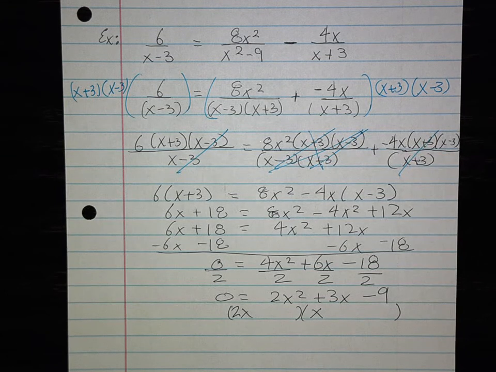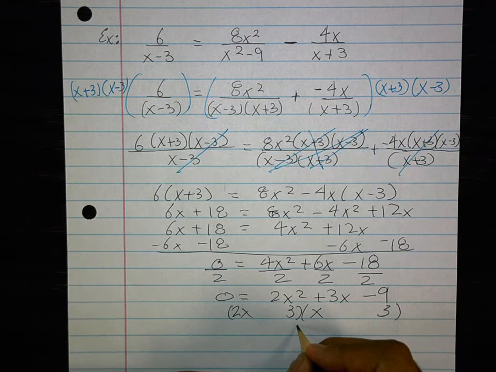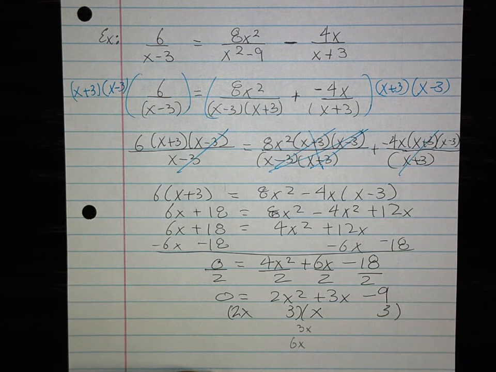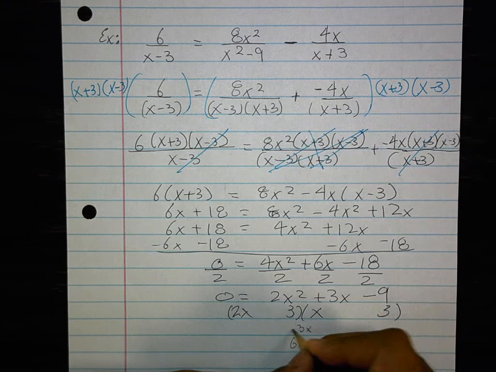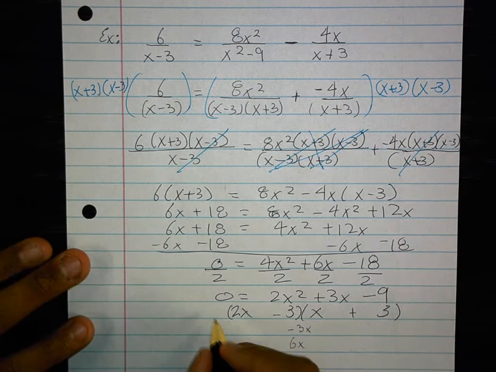We got 9 and 1 and 3 and 3. I'm going to go ahead and do the ones I said always are closest together. That gives us a 3x and a 6x, and those are going to work, right? If I make the 3 negative, means that's negative and that's positive. Okay, and all of this is still equal to 0.